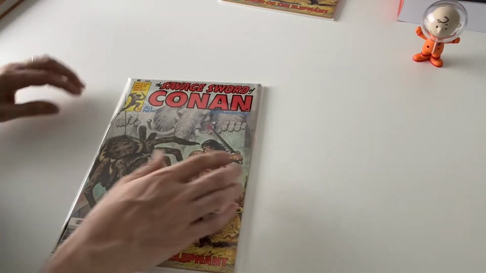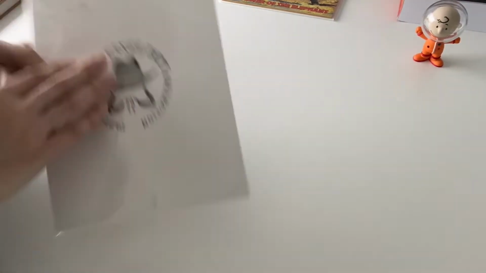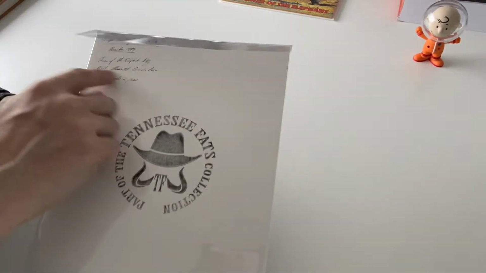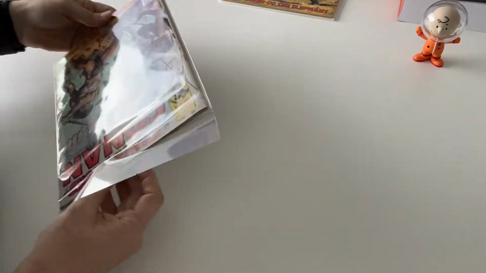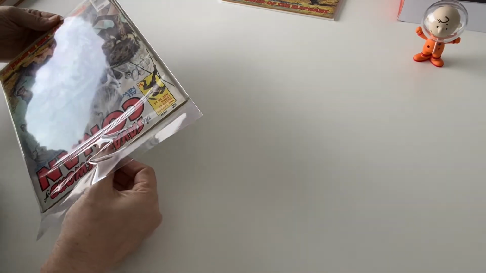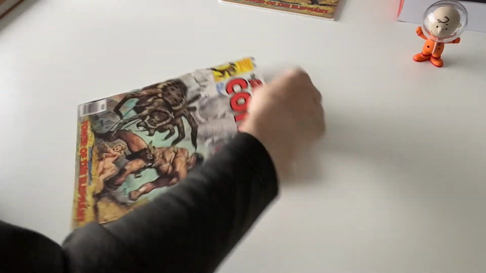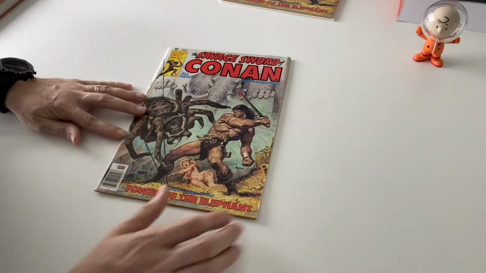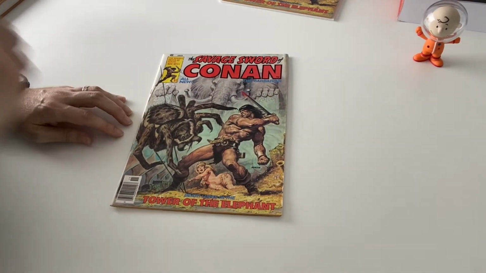Now, let's get my reader copy. Which one's my reader copy? This one's my reader copy. Here you go. Part of the Tennessee Fats collection. You'll see my written notes up here. Yes, I do write in cursive, and people have a very hard time reading my cursive. And I'm not going to lie to you, I don't care. I write my cursive for me to read, not for you to read.